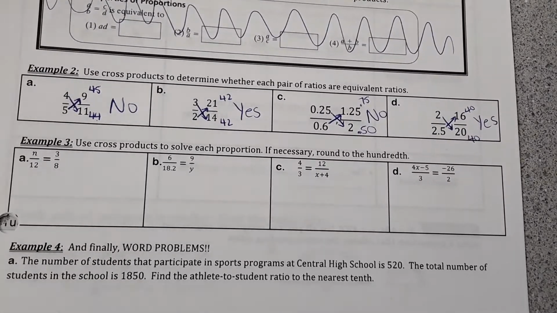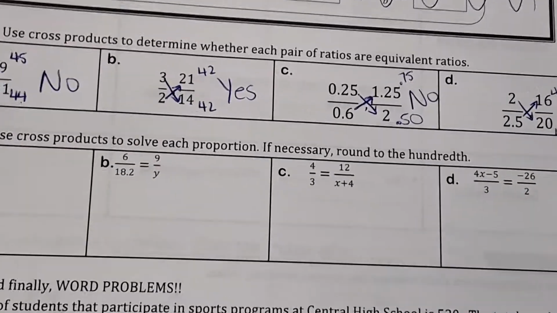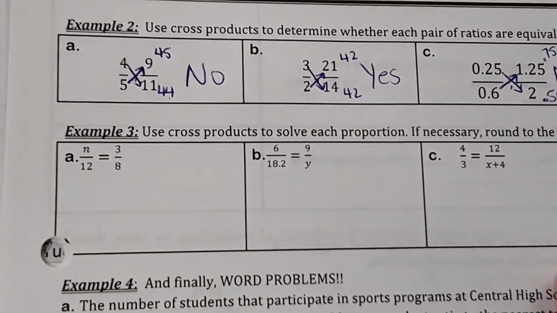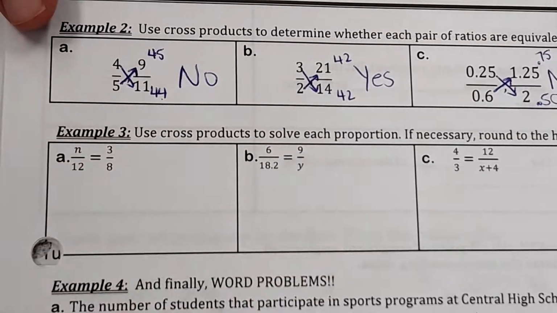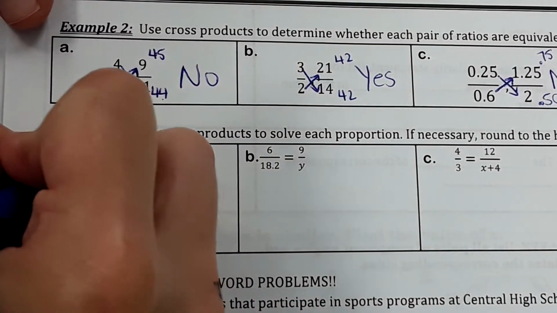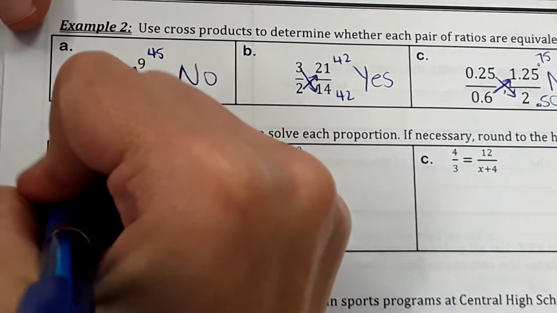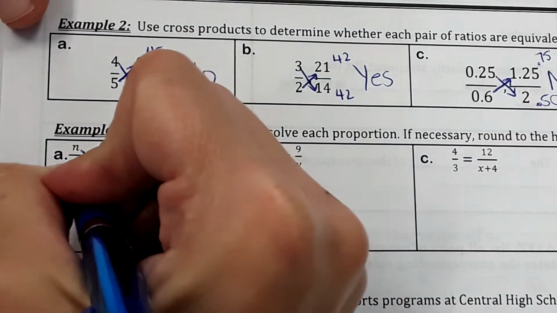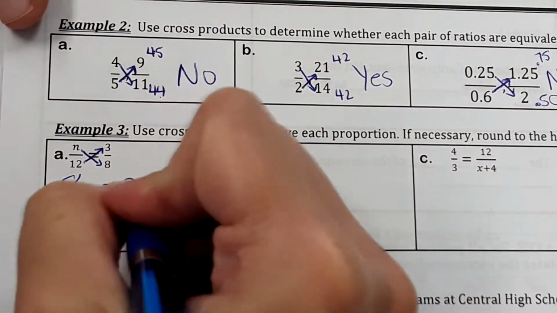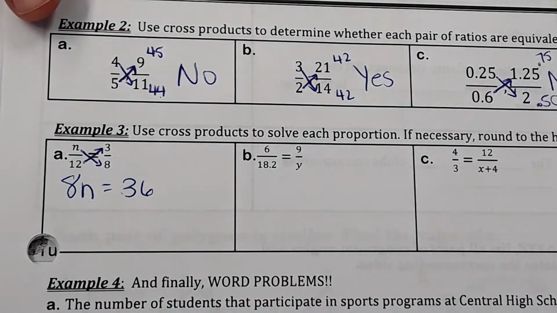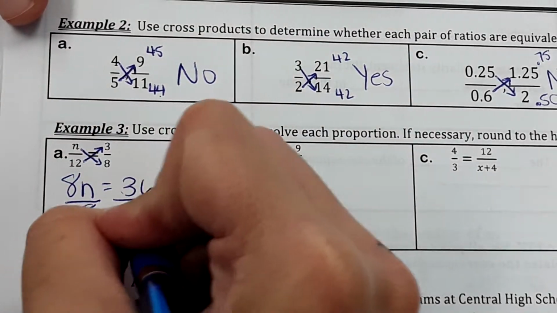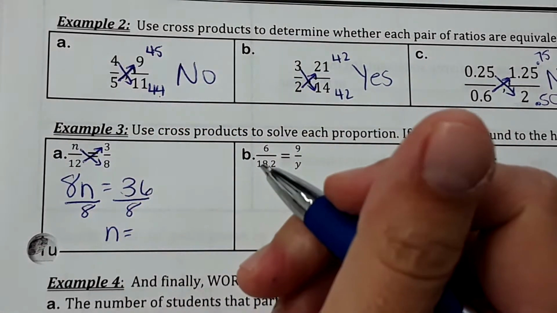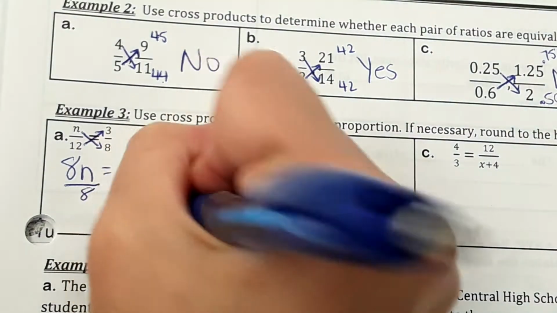Okay, example 3, now we're going to use the same concept to solve for variables. So in example A, we're going to use cross multiplication. So we're going to do n times 8 is 8n. 12 times 3 is 36, and we set these equal. And then solve for n, divide both sides by 8, we get n equals 4.5.